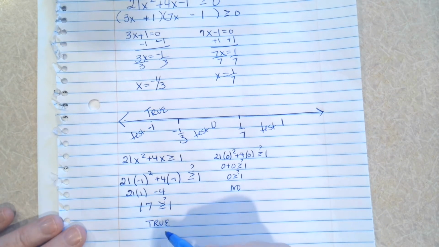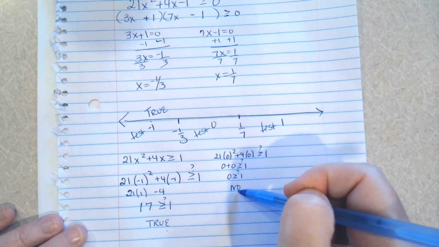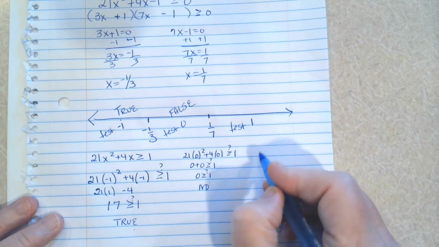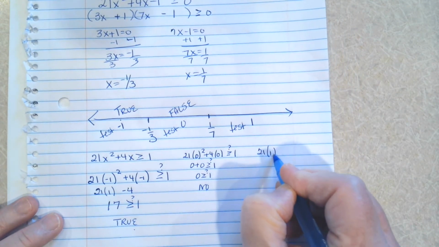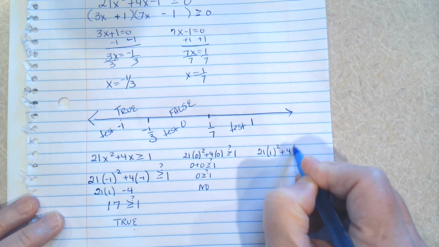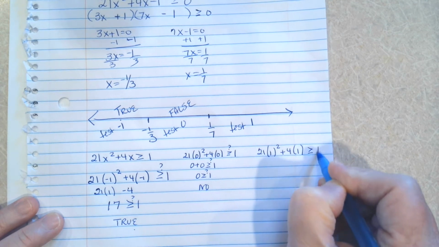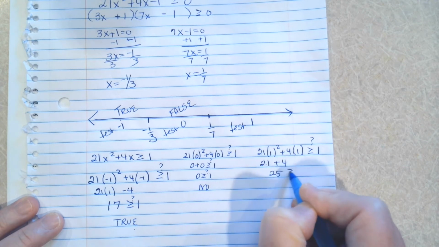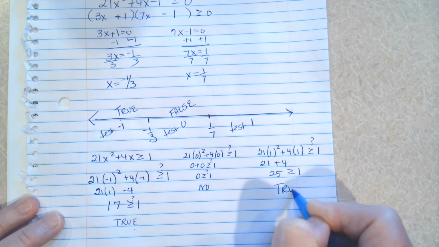Okay, so this one was true. I've tested the second one and it is false. So I'm going to test the positive one over here. 21 times 1 squared plus 4 times 1, is it greater than or equal to 1? Is 25 greater than or equal to 1? And it is true.